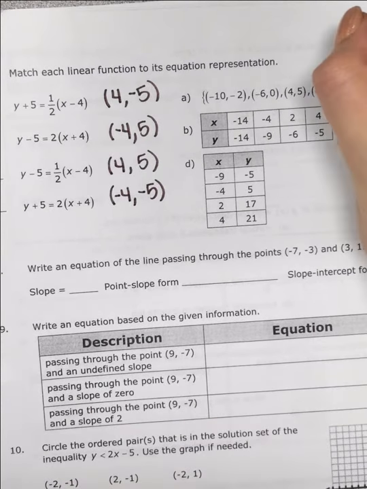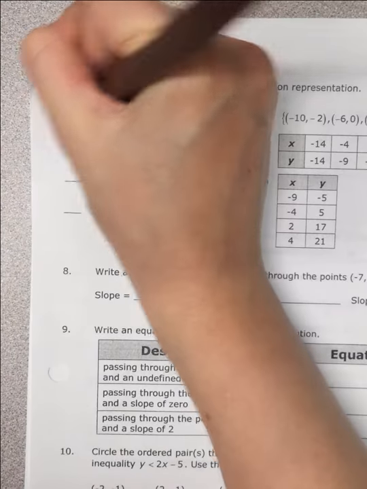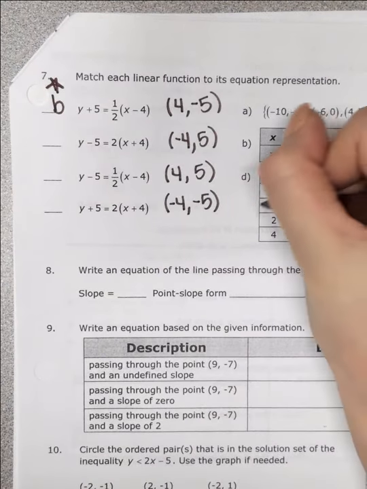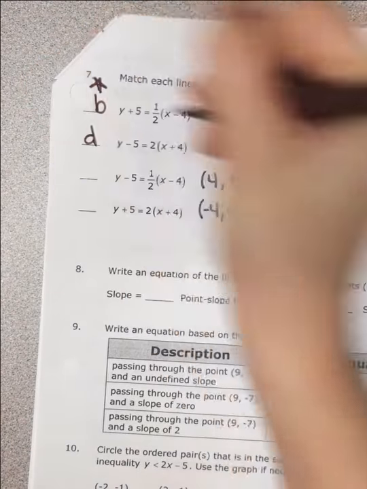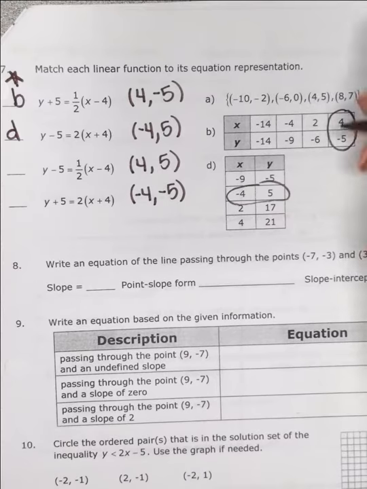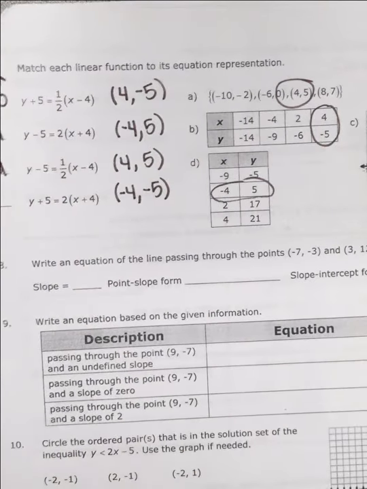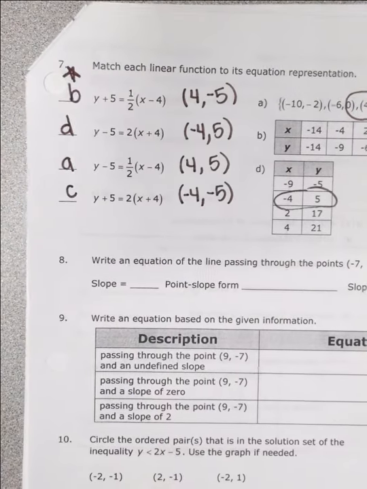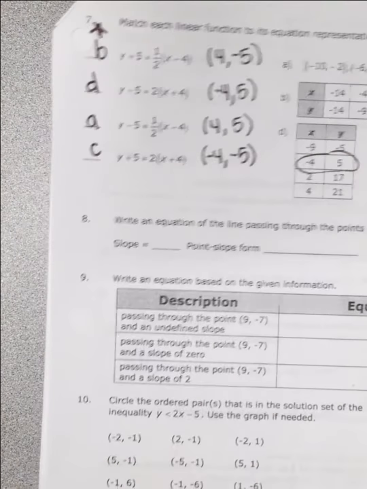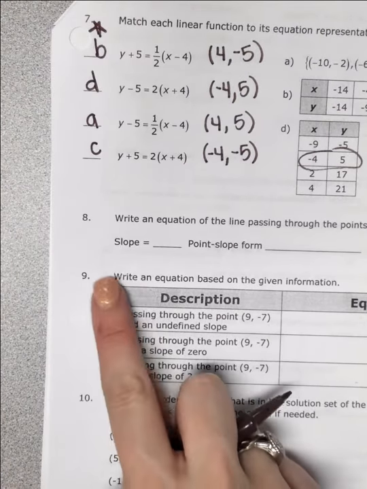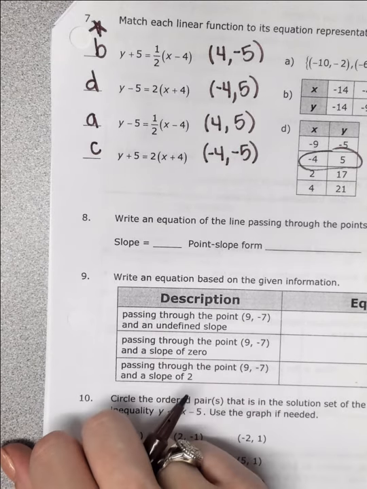4, -5, that's right here on B. -4, 5, that's right here on D. 4, 5, that's right here on A. And -4, -5 is here on C. Okay, 8 is important, but honestly, I'm going to wait, and we're going to do one that's even better.